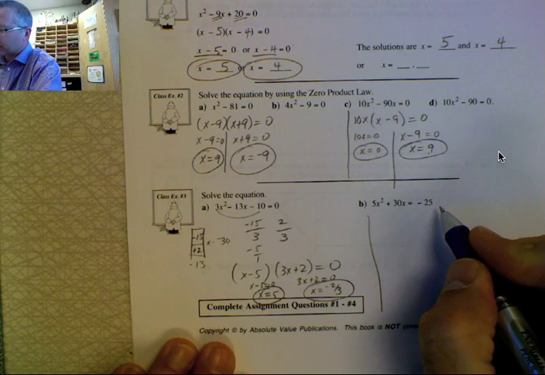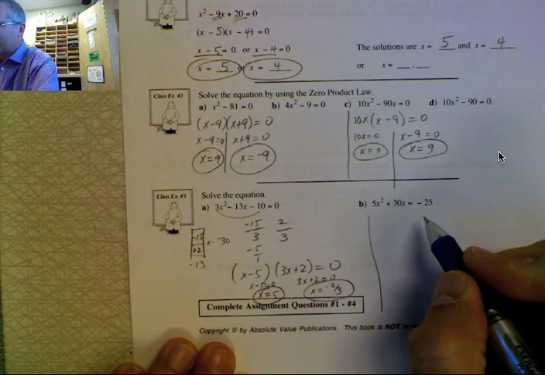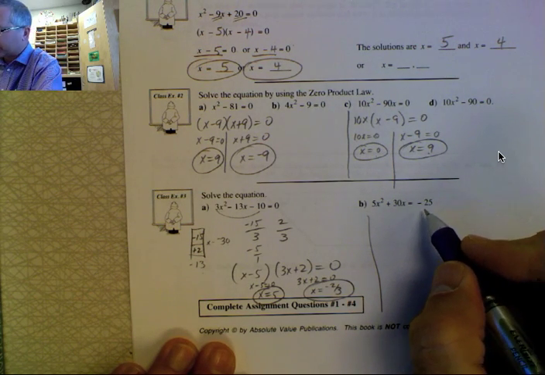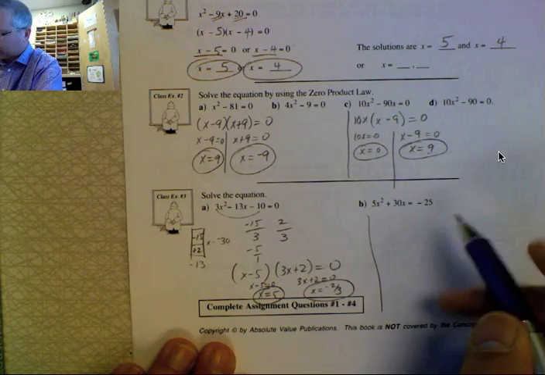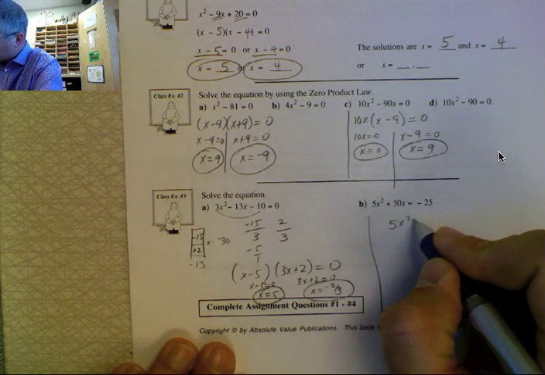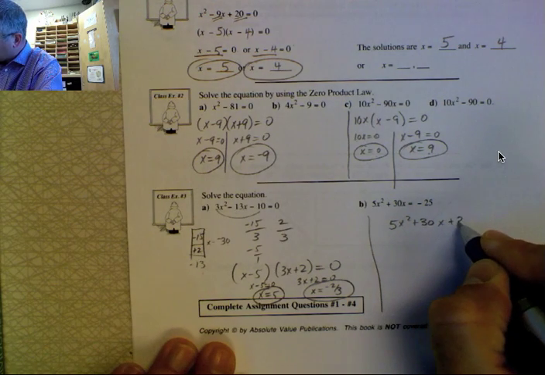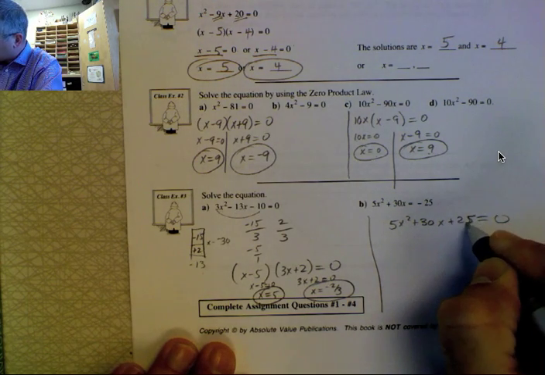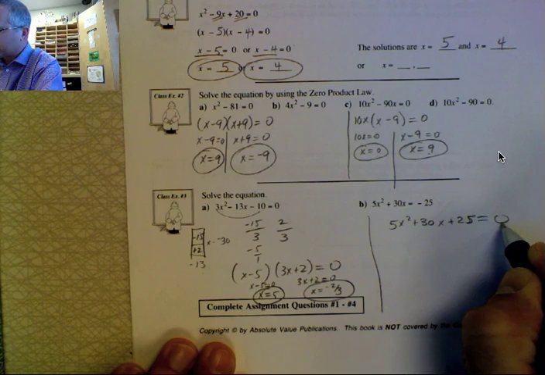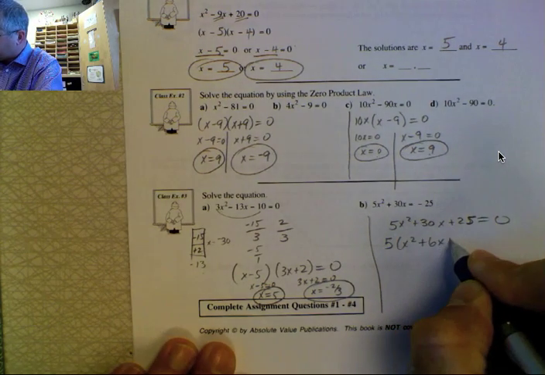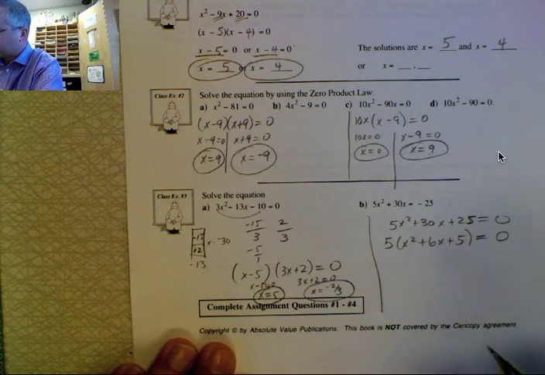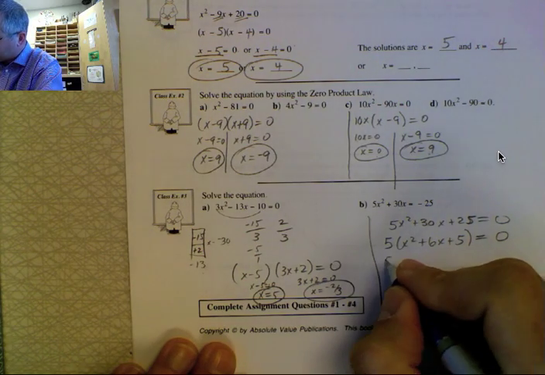In this next question, you're going to notice that this quadratic is not equal to 0. Before you can solve a quadratic, you must make sure it's equal to 0. So the first thing we're going to do is add 25 to the left side. And now we have this equal to 0. Second thing, if you notice, we can take out a common factor of 5 from everything. And now we can factor this.